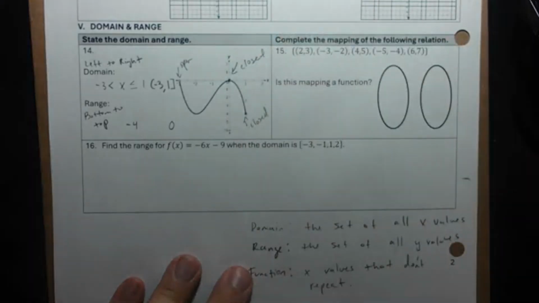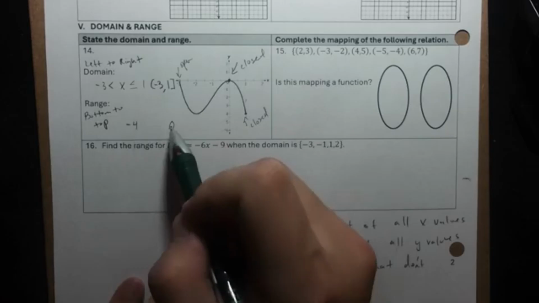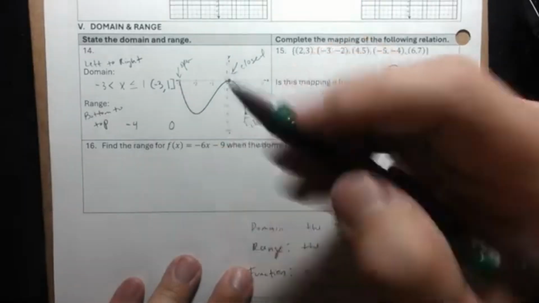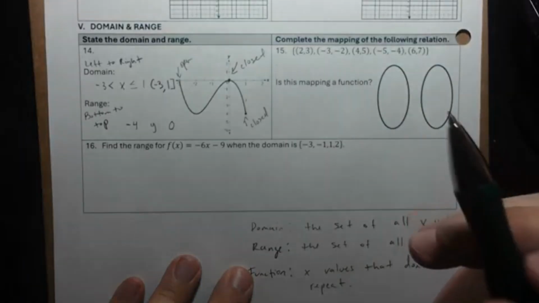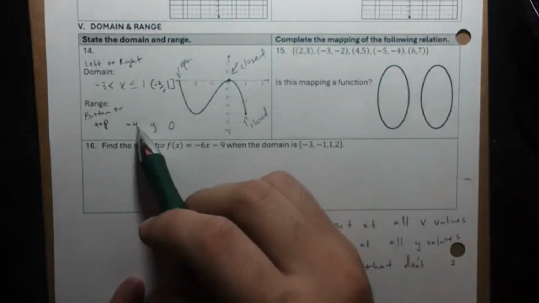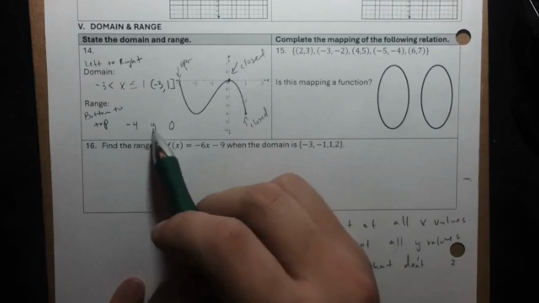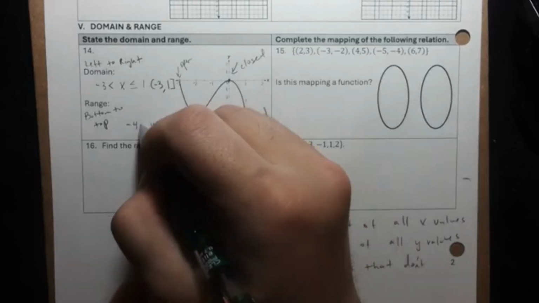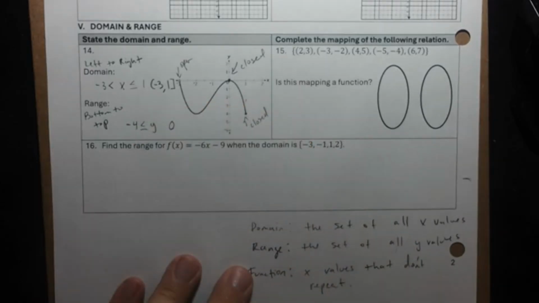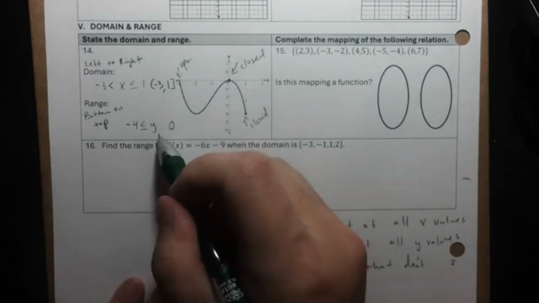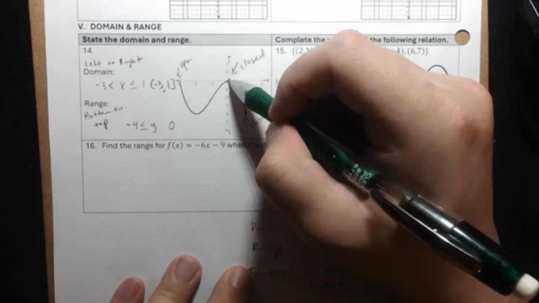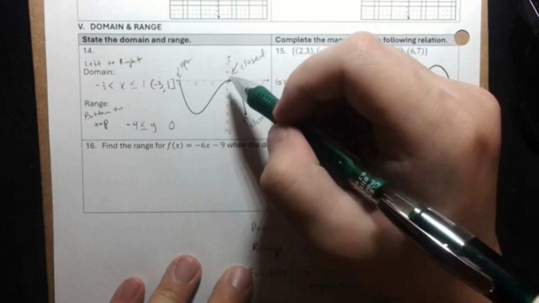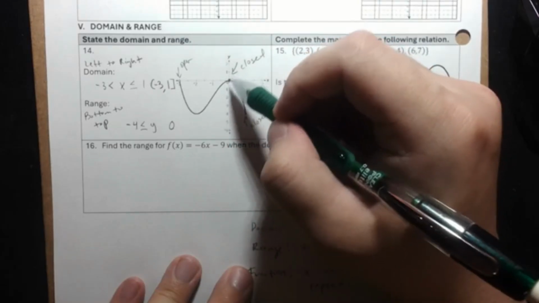Okay, so we have -4 and 0, and we're dealing with y values. So we're going to put y for our variable. And what we need to put between the -4 and the y is that less than or equal to sign. And then same thing for y and the 0 here. Because this is included, that means we need to understand that that is a closed dot.